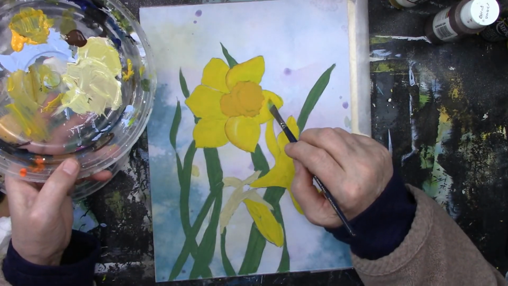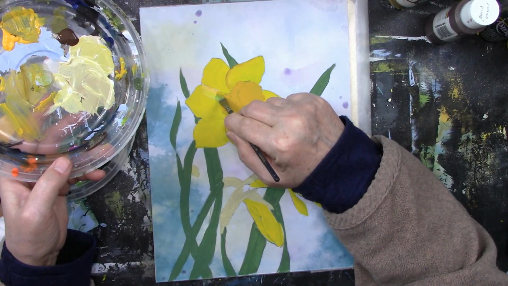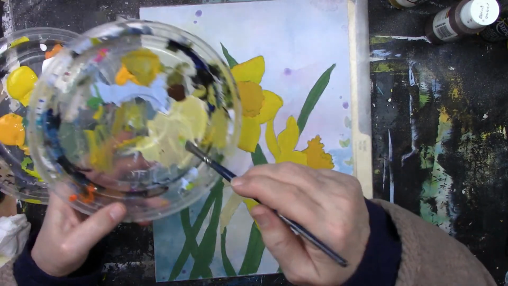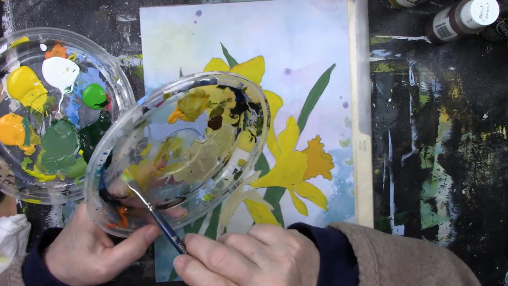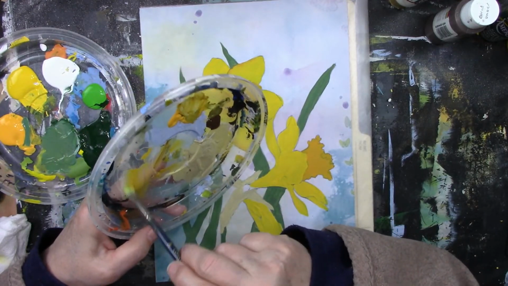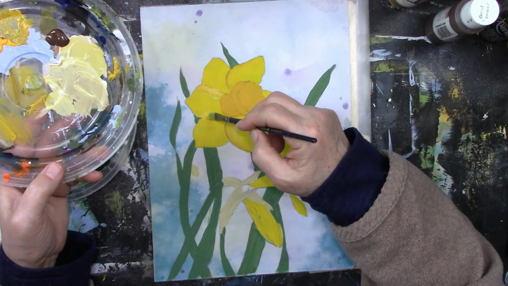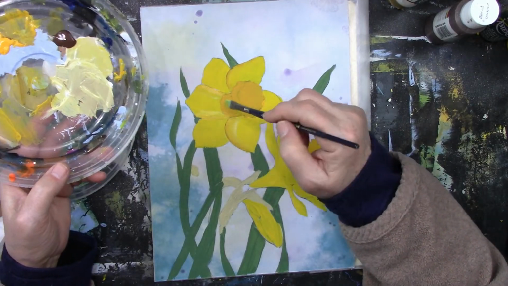And right in here. Don't outline them, just every so often. You don't want an outline, just where they're meeting. You want to put some of this in. Just shows a little bit of shadowing.